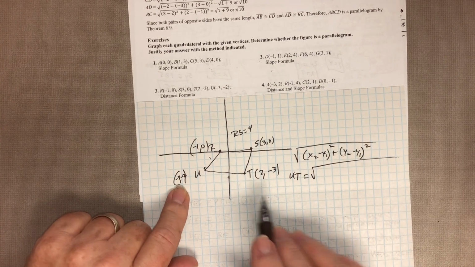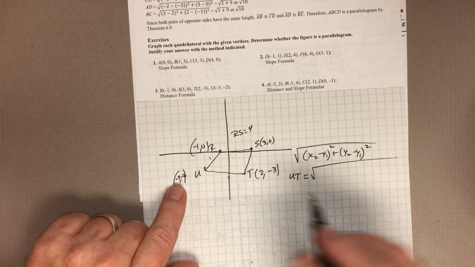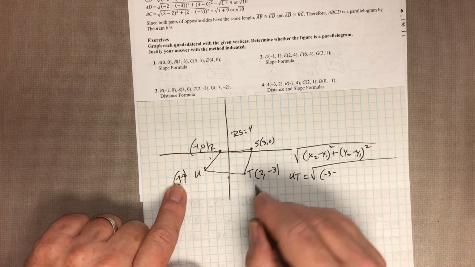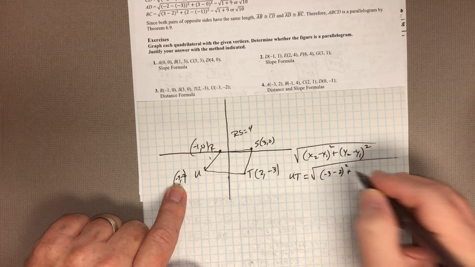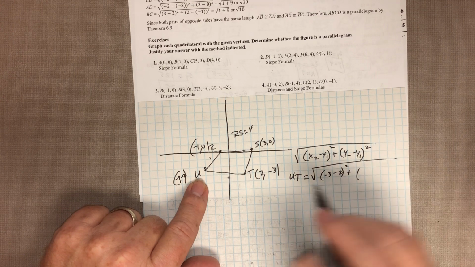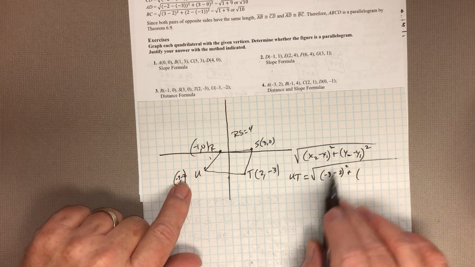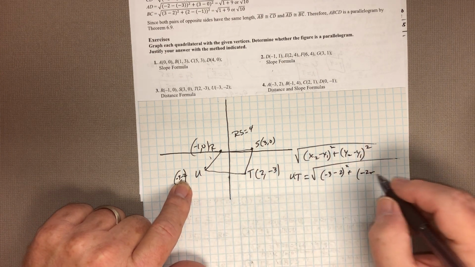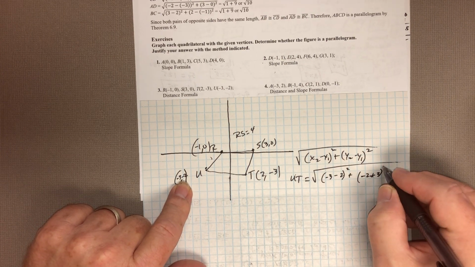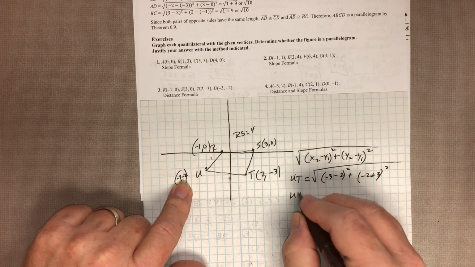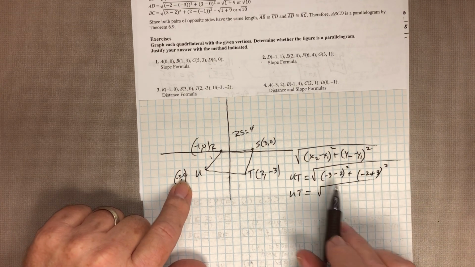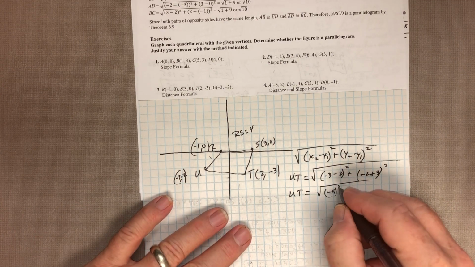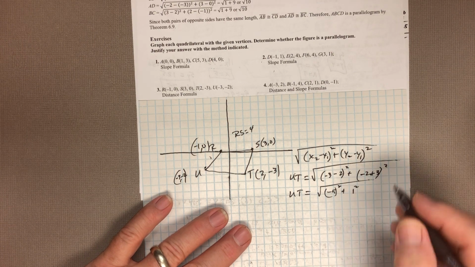The second x coordinate I wrote was -3 minus the 2 squared plus the second y coordinate, -2 minus -3, that's +3 squared. So UT is -5 squared plus 1 squared.